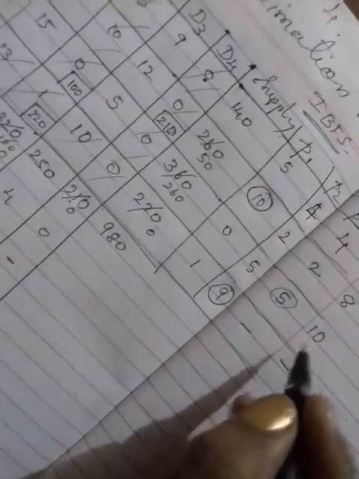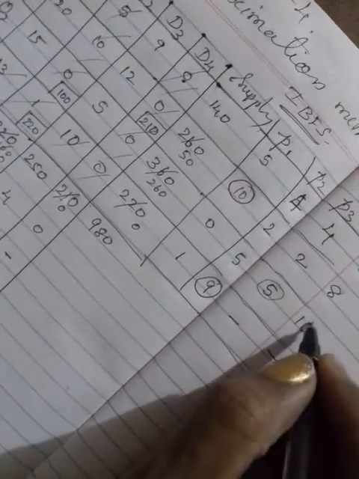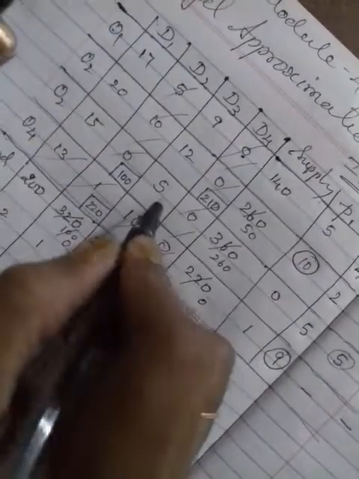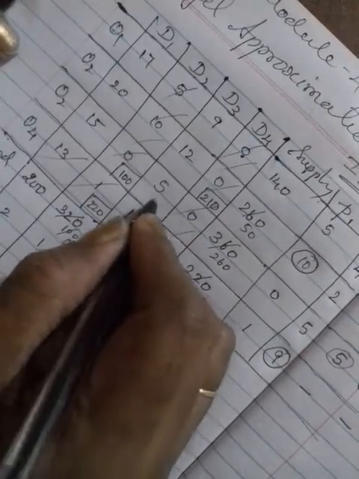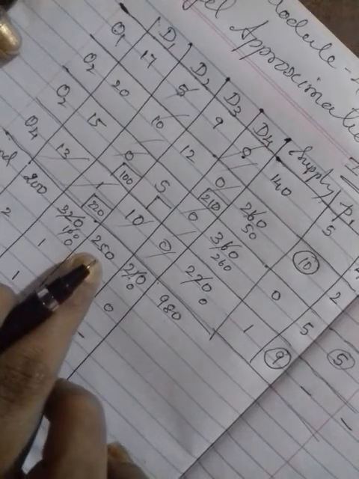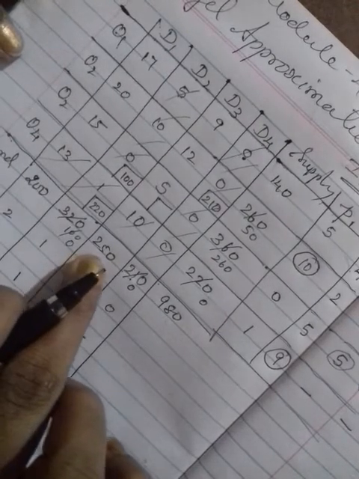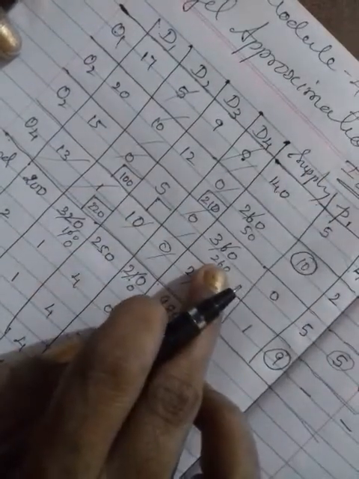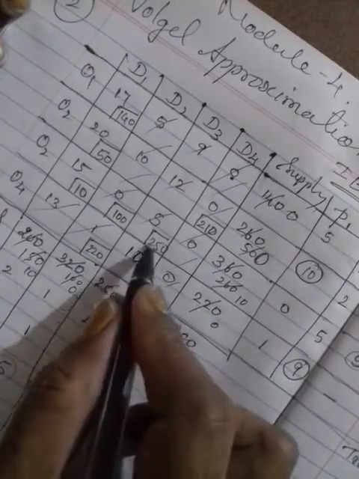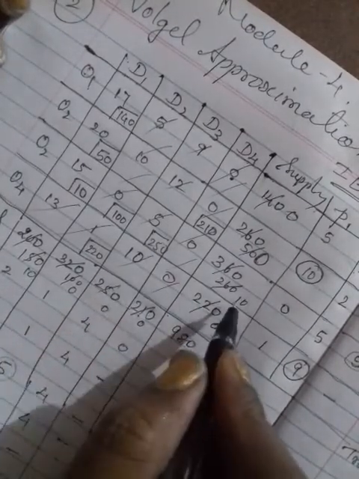Now find out which is maximum here. According to this row and column penalty, 10 is the maximum, so select 10, and here you have to find out the minimum. Which is minimum? 5 is the minimum, isn't it? So here you have to allocate 5. The destination is asking 250 product, and you have 260 product, you send 250, then this becomes 0 and this becomes 10.